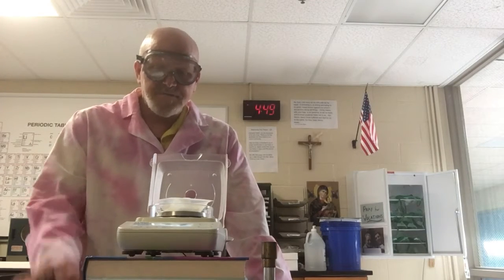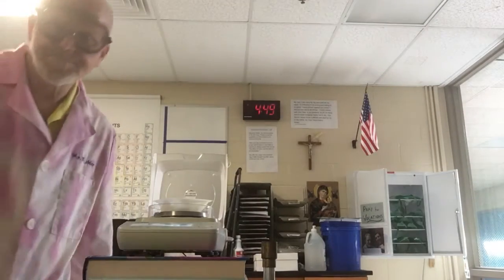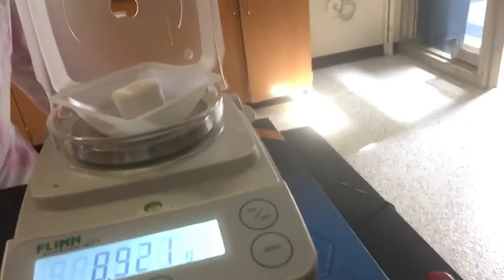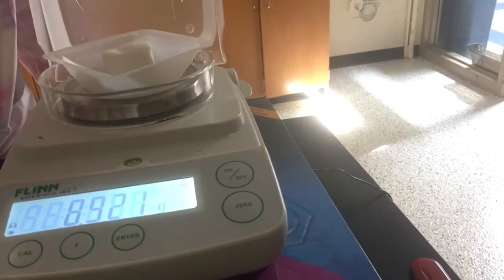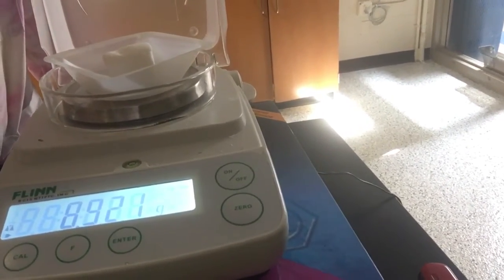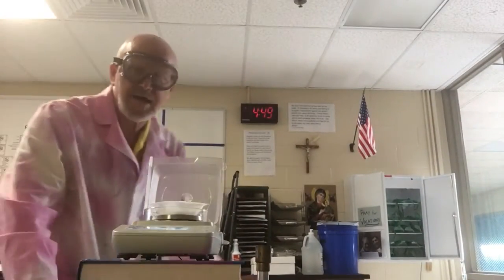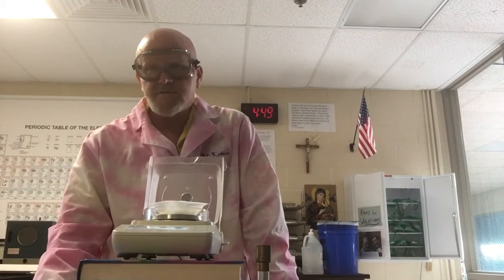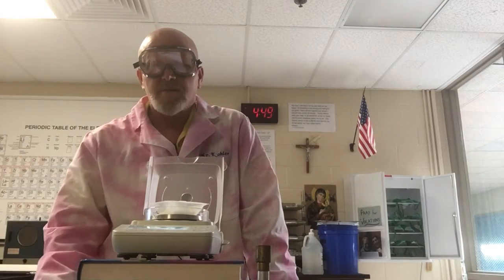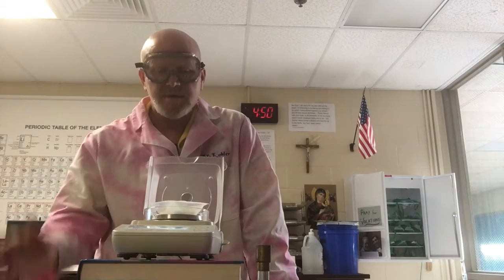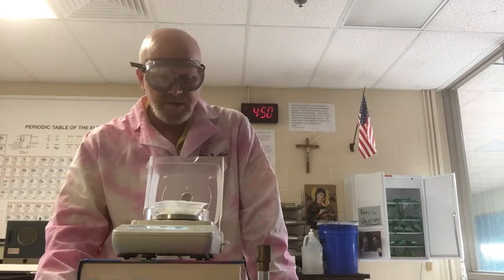All right, so first off, I've got a marshmallow here, and I've put it on the scale. So let's take a look at what the scale reads. And the scale reads, it looks like 8.921 grams. All right, so we've got close to 9 grams of what's basically just sugar. Marshmallow is a sugar with a lot of air puffed in it. That's basically what it is.